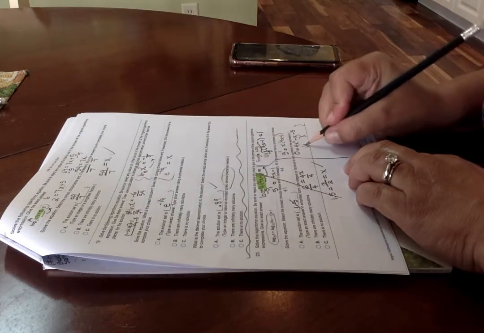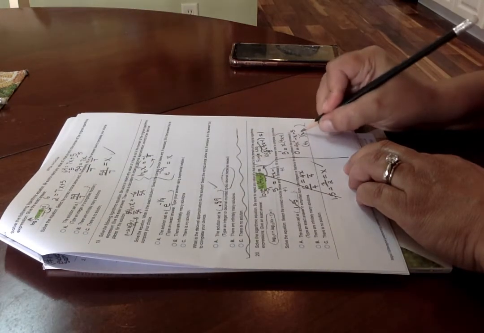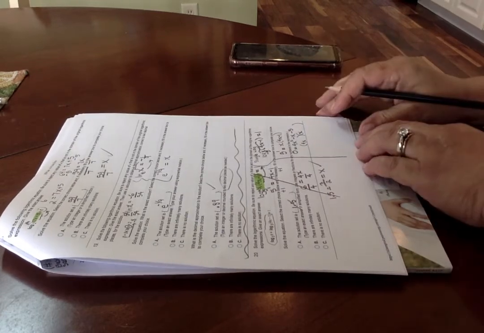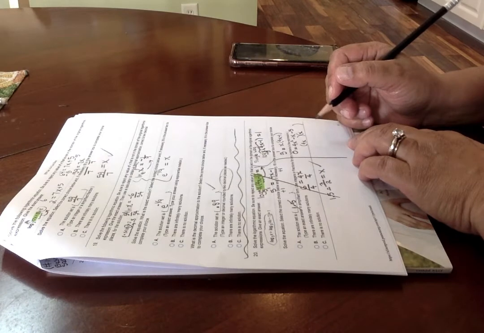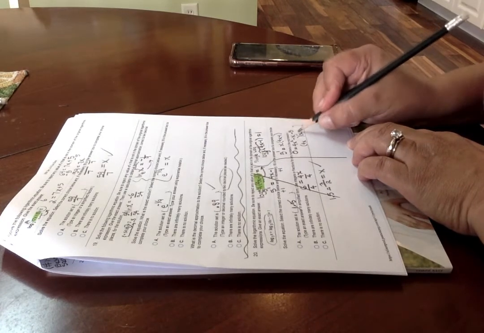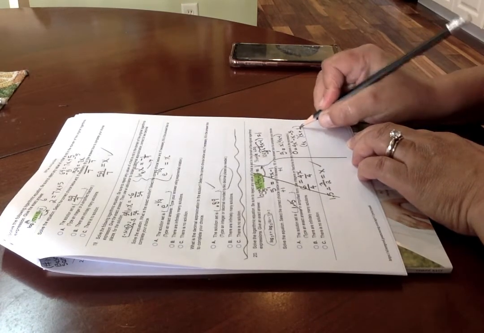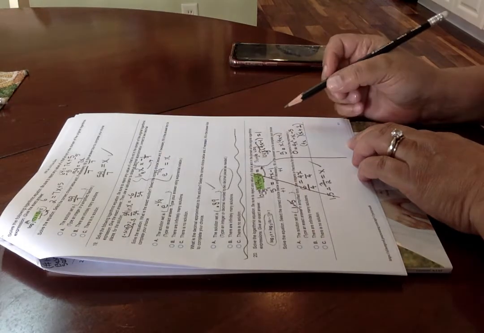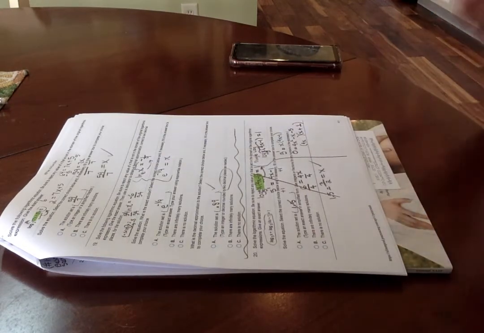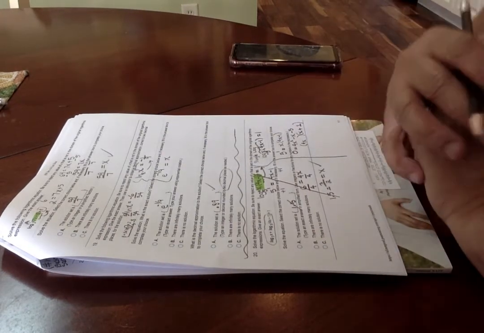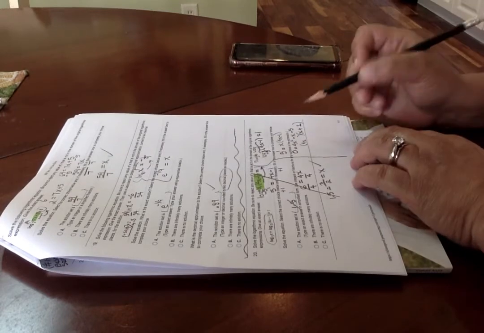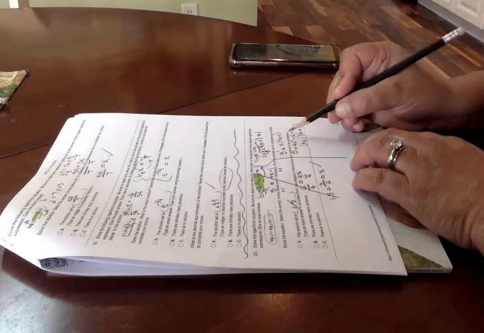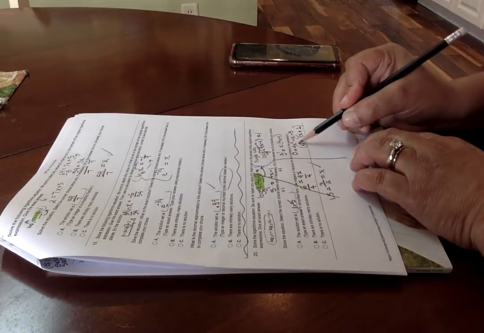If we went 4x, hope you have an eraser because we have to do the guess and check method here, which means we got to mess around with some things. So we could go positive 1, because remember, I keep trying to tell you that when you're breaking something down, the reason it's called guess and check is because you have to guess at where to put the numbers, but then check to see that they give you the proper middle term.